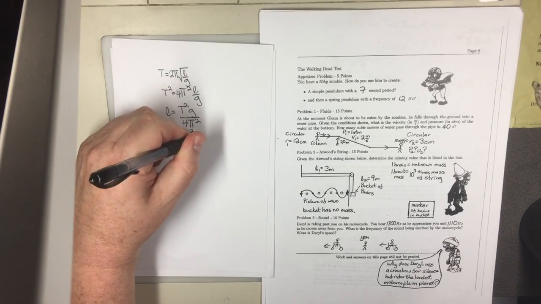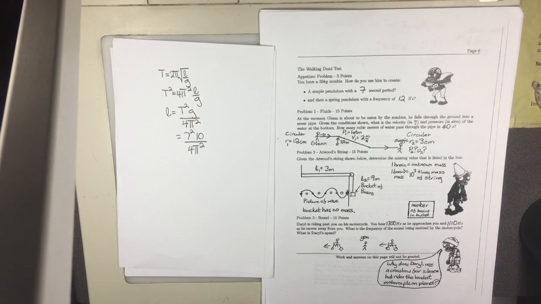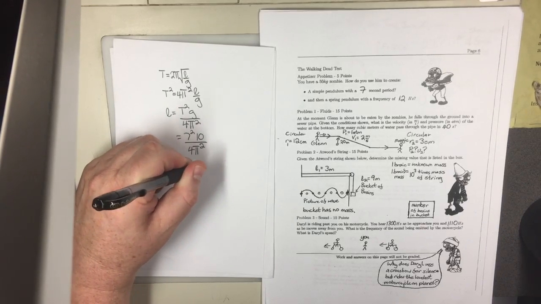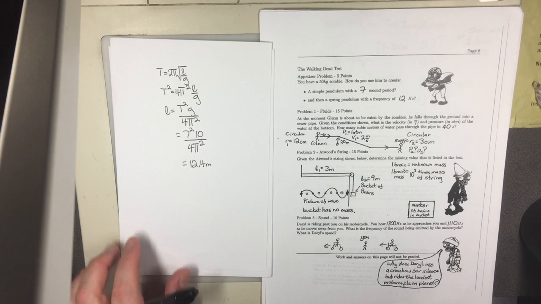7 squared, 10, over 4 pi squared. Now the numbers that pop out are not going to be all happy and nice and whole. 490 divided by 4 pi squared. So the length is 12.4 meters. So you're going to hang a zombie from a 12.4 meter string, and then that's the simple pendulum.